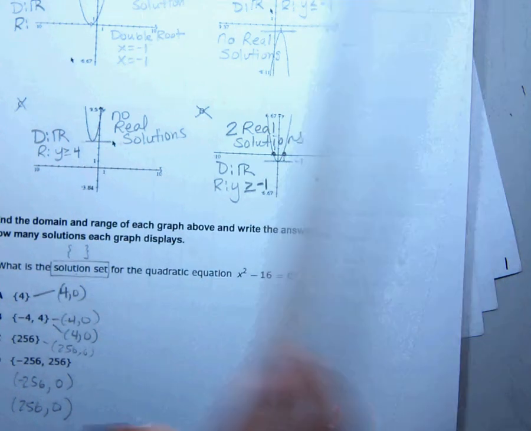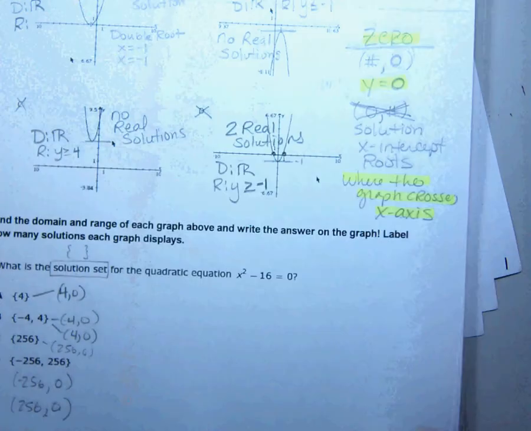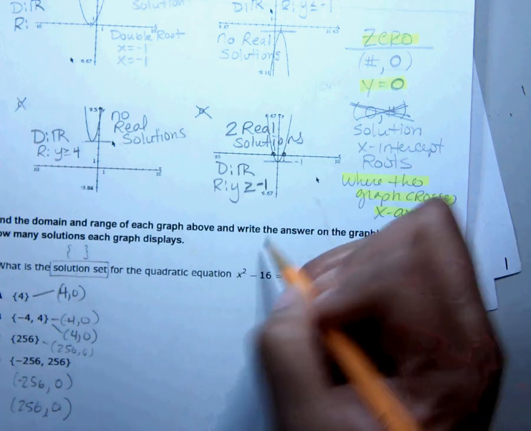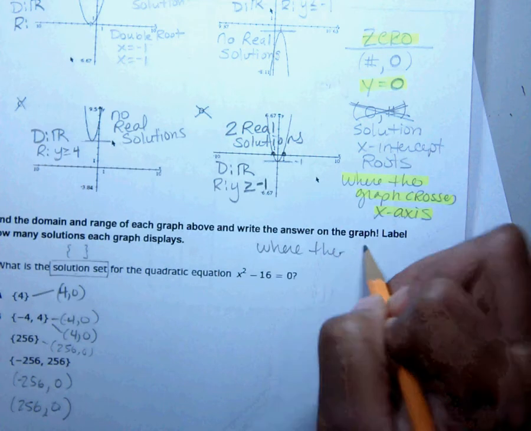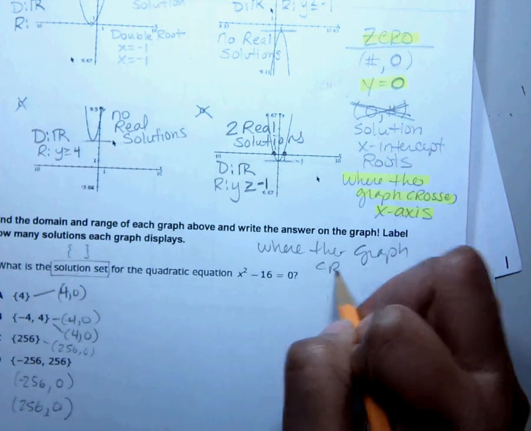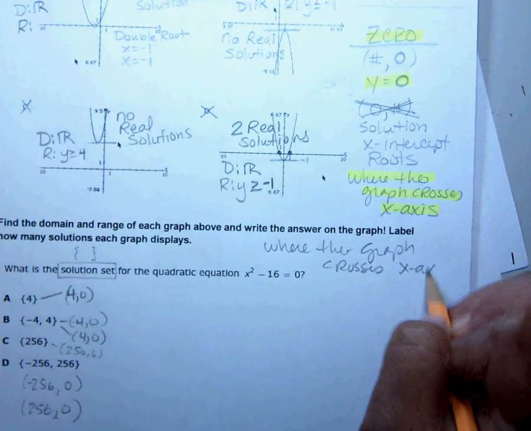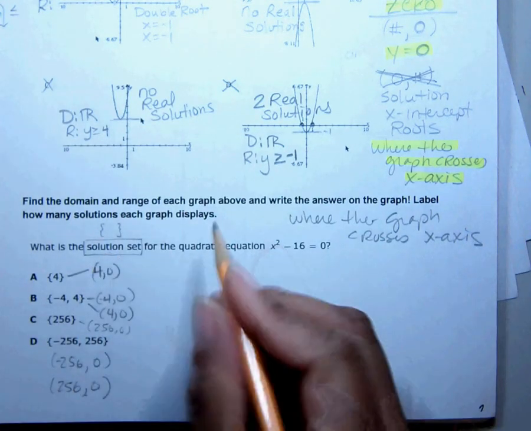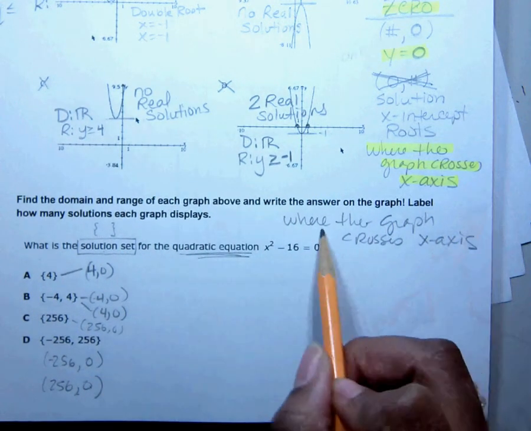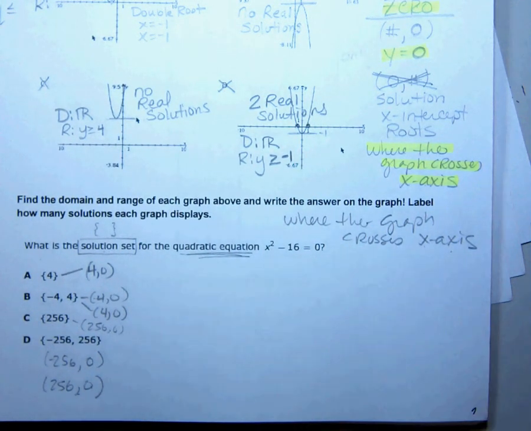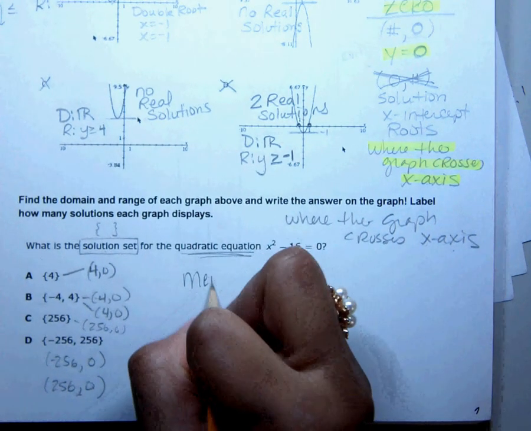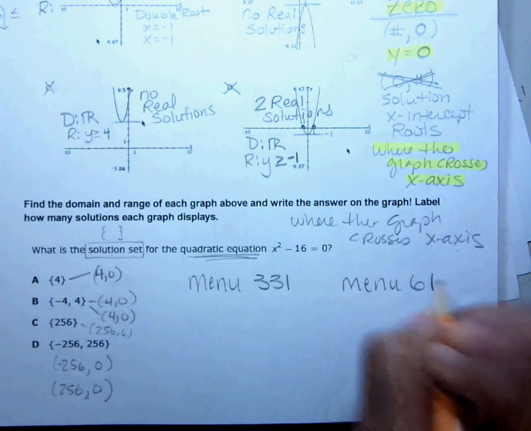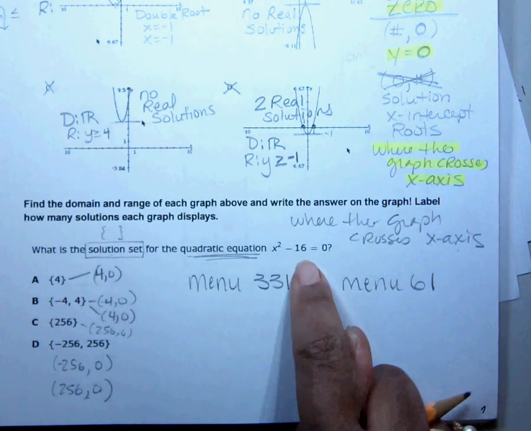For the next 7 problems, we're going to look at this phrase, where the graph crosses the x-axis. So this question, even though it says solution set and it says quadratic equation, it means where the graph crosses the x-axis. And so there are a couple ways you can do this quickly. You can go to menu 3, 3, 1 or menu 6, 1 and get those roots. You can also do this by hand.